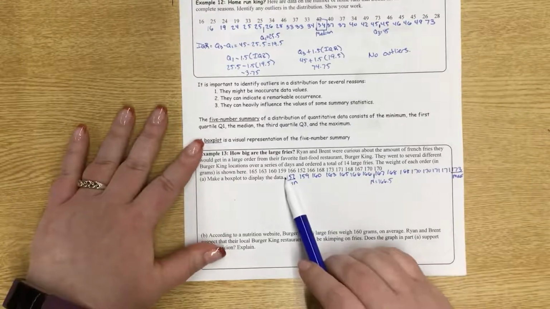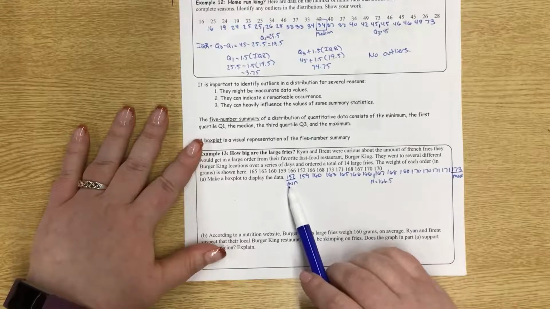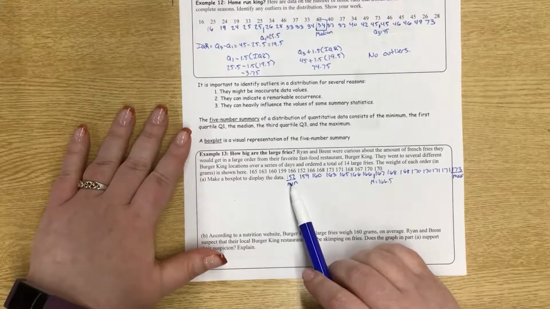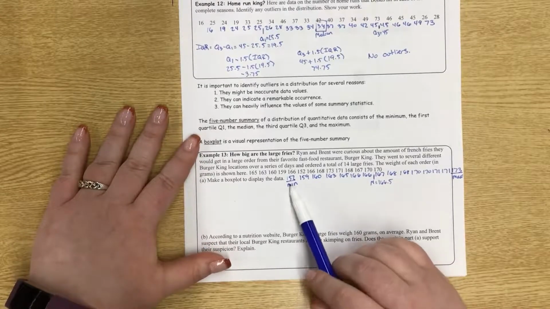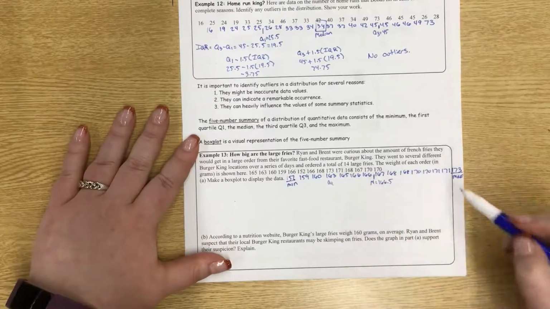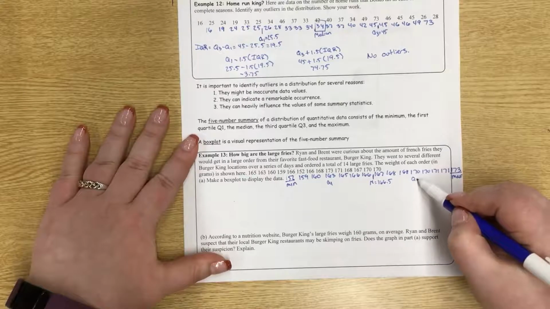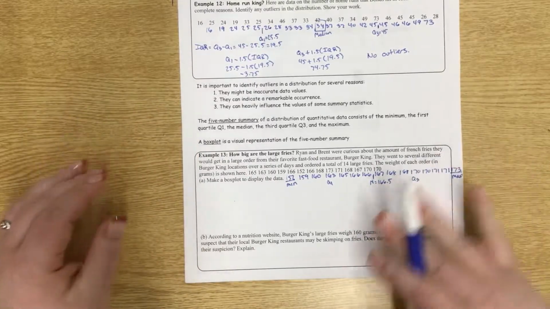Okay, which means this is our lower half and this is our upper half, and each one of them includes 7 fries. So now we're looking for the 4th number in order to find the quartiles. 1, 2, 3, 4. This is our Q1, and then 1, 2, 3, 4. This is our Q3. So now we have a 5-number summary.